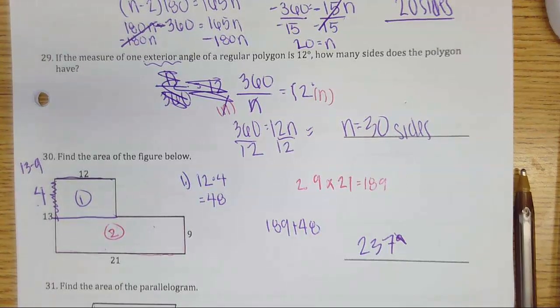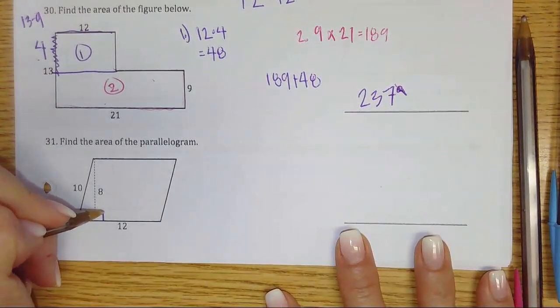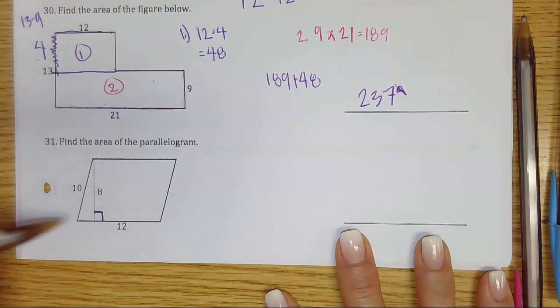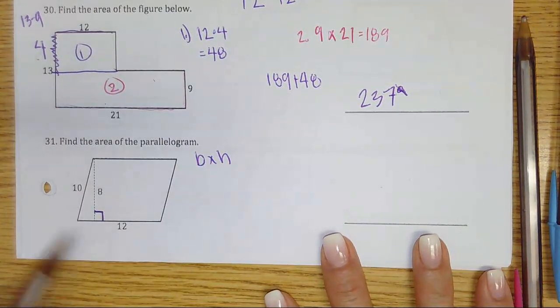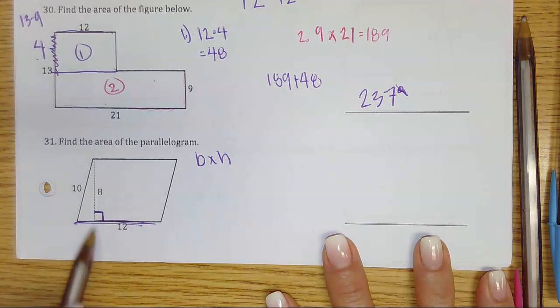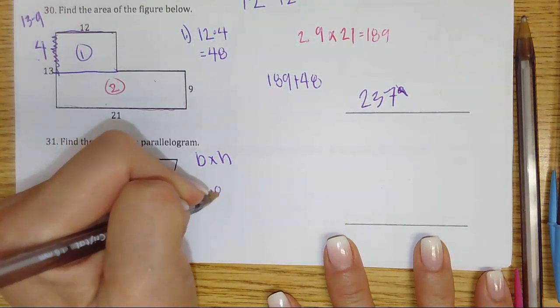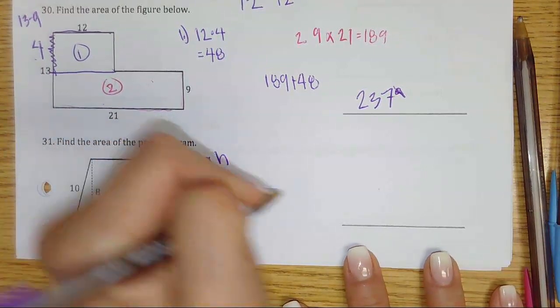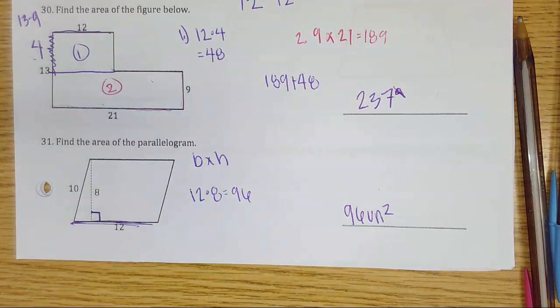Moving right along. This one, just remember, technically these are perpendicular, so it's just base times height, right? But your base and your height have to be perpendicular. So you need to do 12 times 8, which is going to give you 96 units squared.